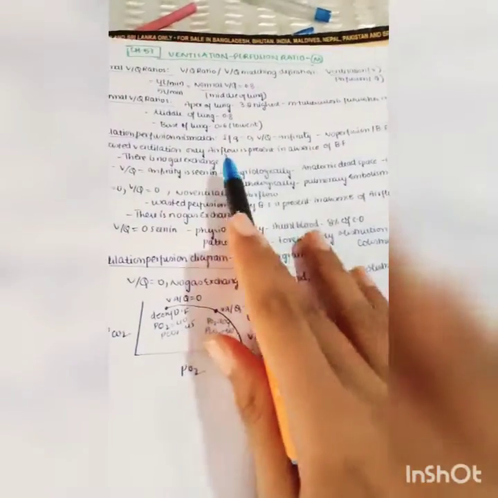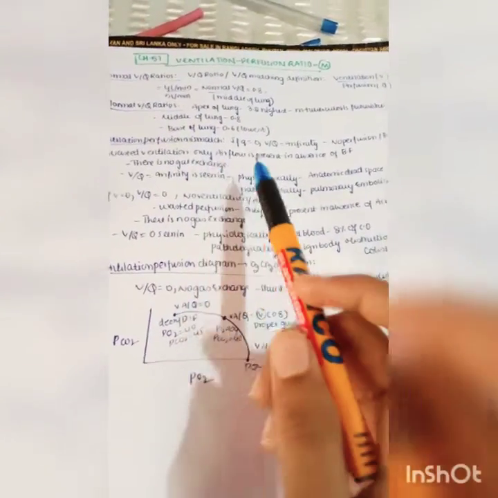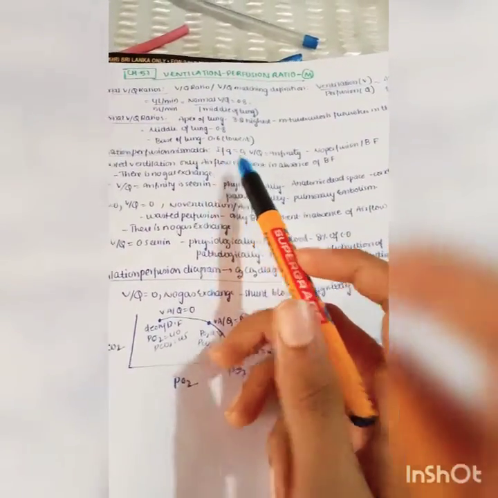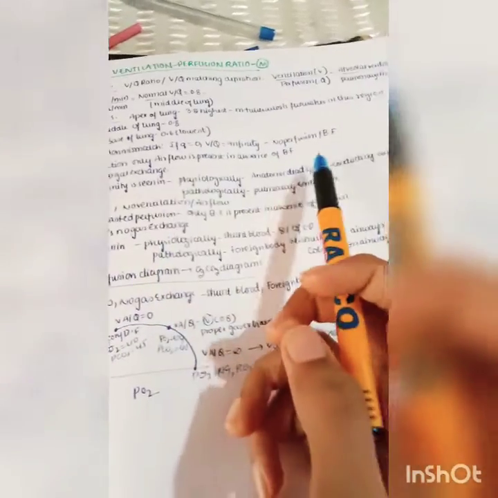So there is no perfusion, meaning low blood supply, and you can understand that here the ventilation is wasted. Only airflow is present in the absence of blood flow, so there is no gas exchange because only air is coming. Ventilation is wasted. Blood flow is absent, you can see here perfusion is 0.